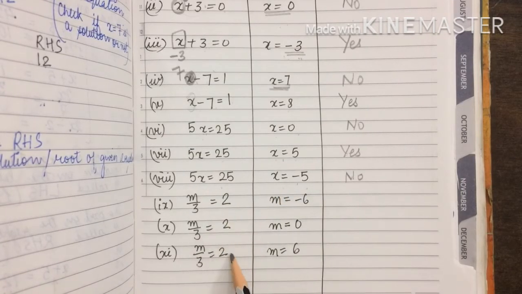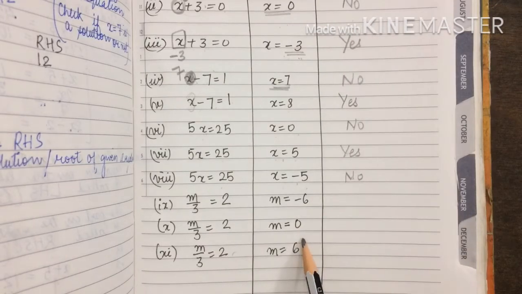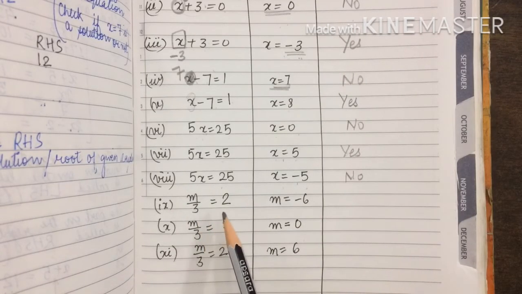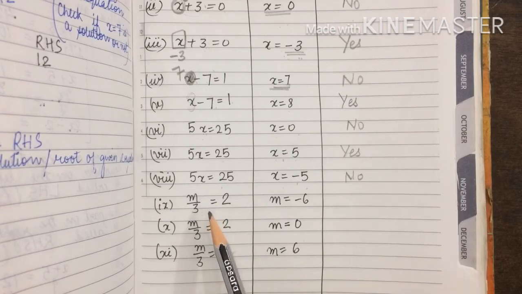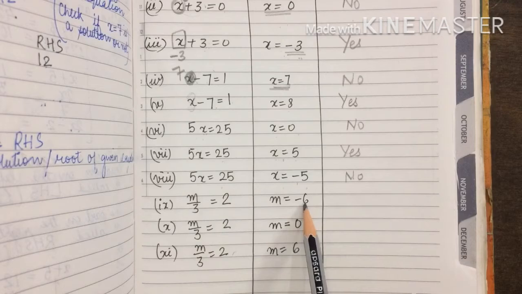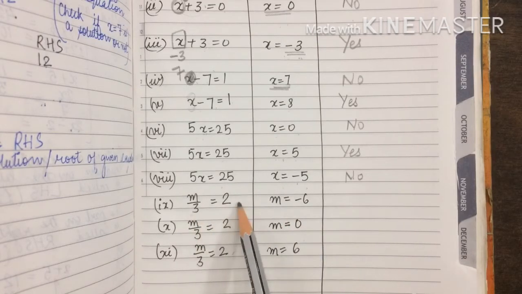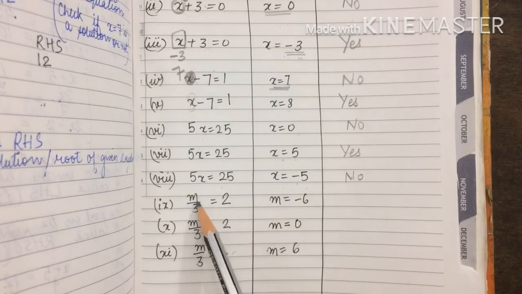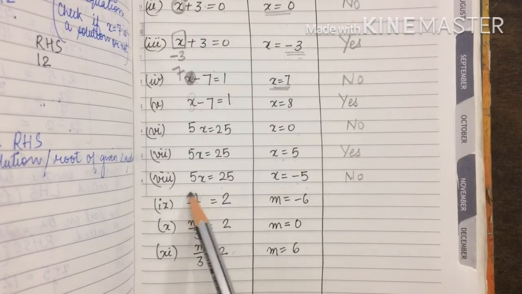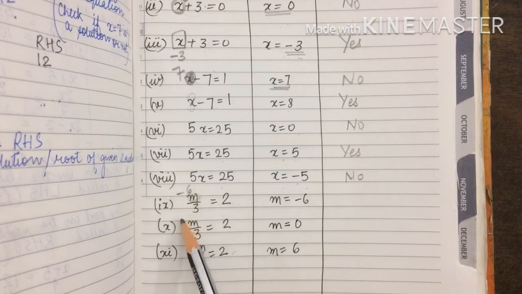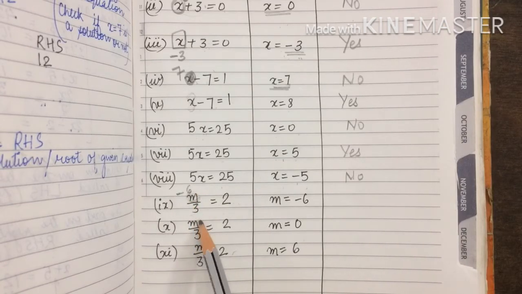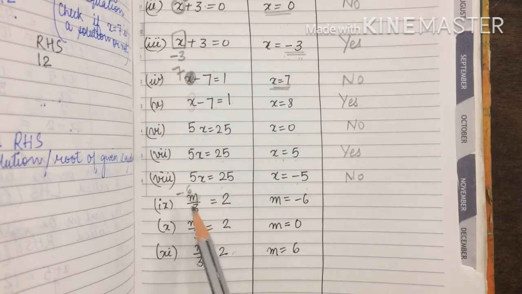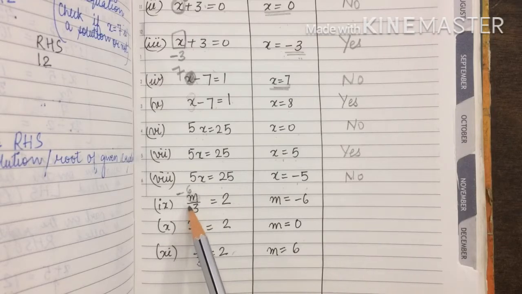Now for the next three parts, we have these three options. The equation is m by 3 equals to 2, and m by 3 means m divided by 3. So choose this number, divide by 3 and see if the answer is 2 or not. So if I use m as minus 6 over here, I hope you remember how to carry out the division. Divide your numbers and the negative goes with the answer. If there are two minus signs, they get cancelled.